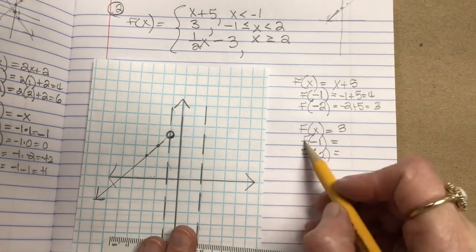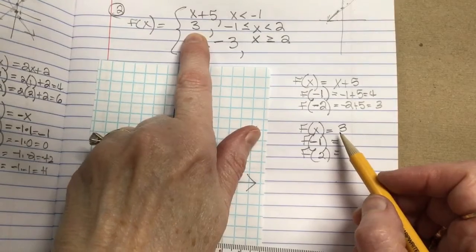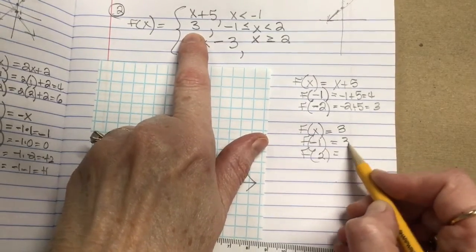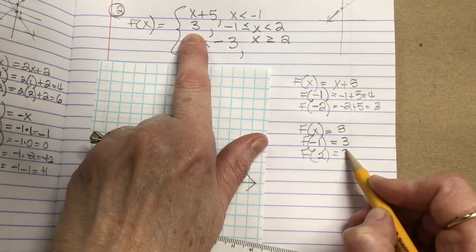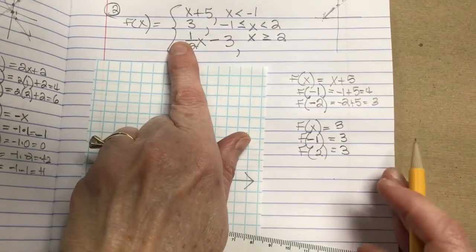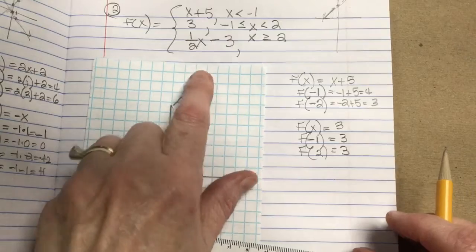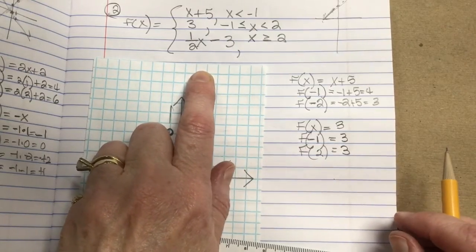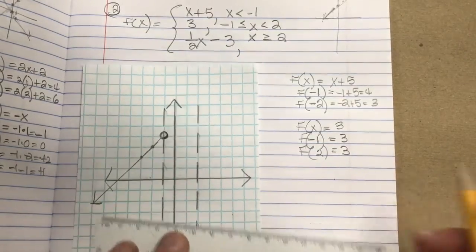And so no matter what, this is the y. So when x is -1, y is 3. When x is 2, y is 3. When x is 7, y is 3. When x is -8, y is 3. When x is -2.9, y is 3. So we'll just graph them.